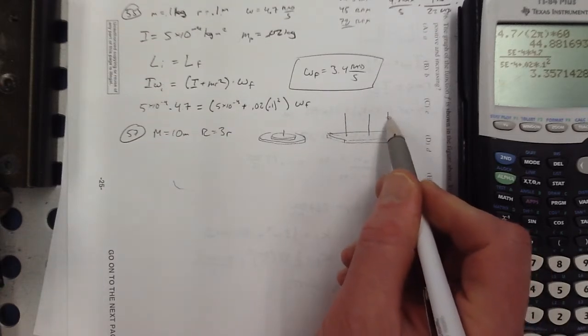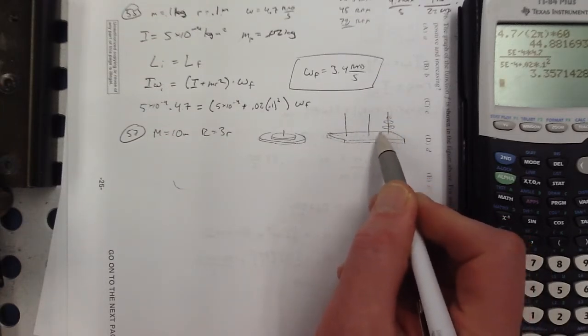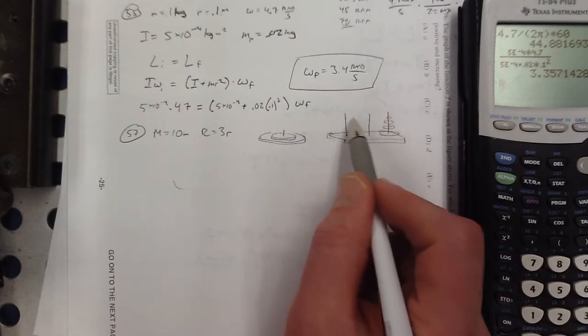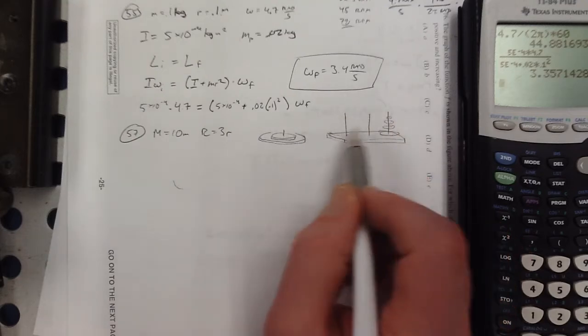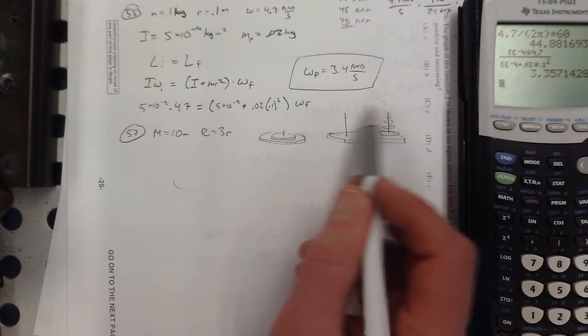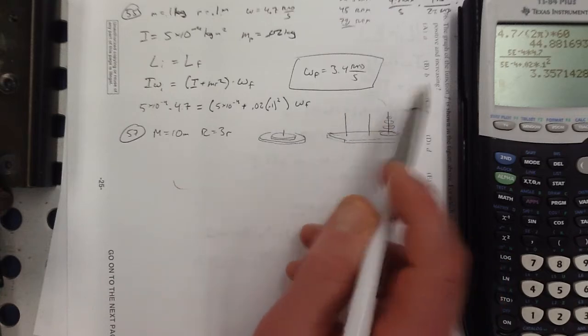They start out like that, and you have to move them all onto this one. But you can't ever put a bigger one on top of a smaller one. So you have to play this little game where you bounce back and forth and so on.